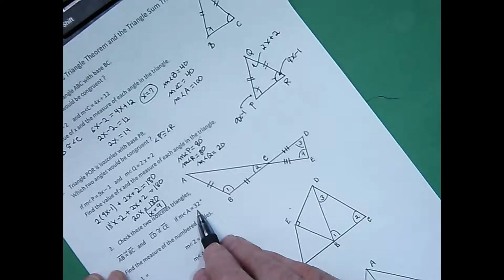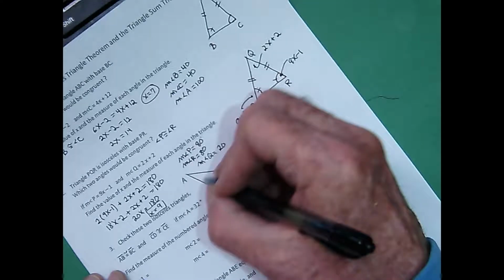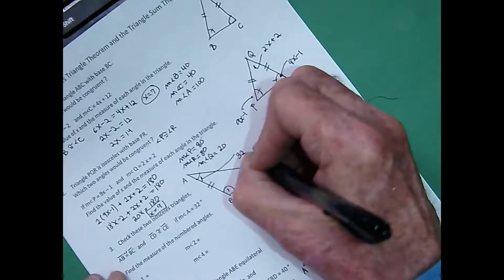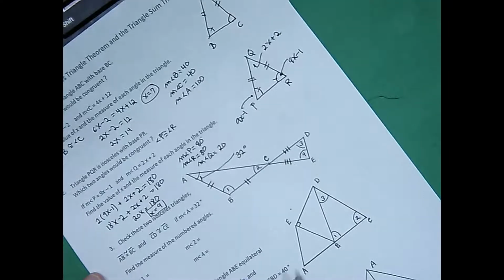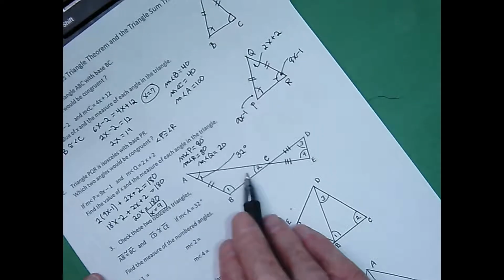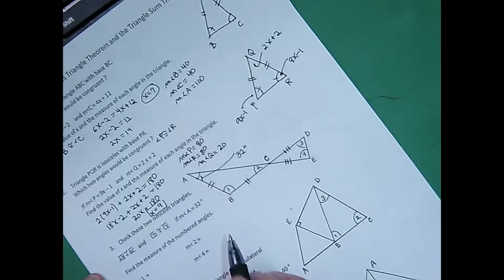And it goes on to tell me that the measure of angle A is 32. Let me make a little note there some kind of way. That's a 32 degree angle. Let's see if I can't find out about these numbered angles. The first one that comes to my mind is the base angles of this isosceles triangle got to be congruent. So angle 2 would have to have been 32.